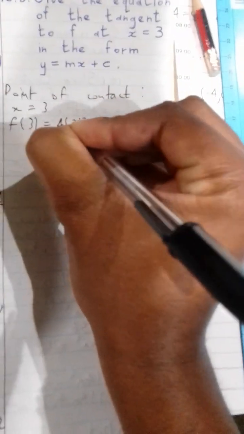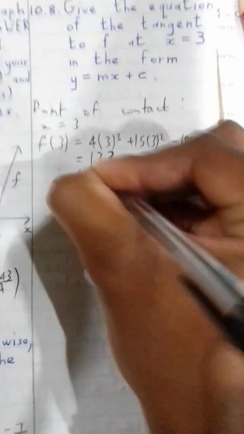Okay, so the point of contact is x is 3, y is 133.